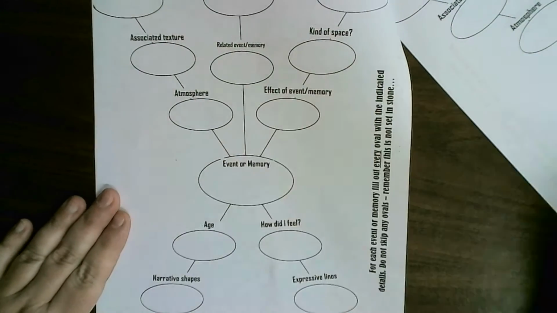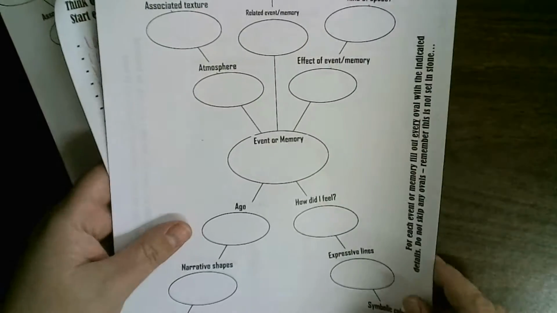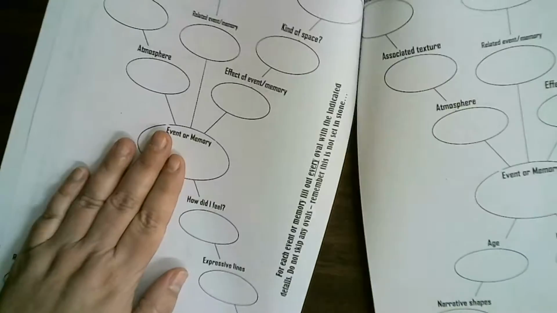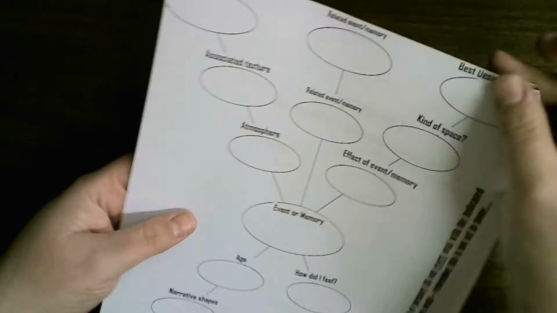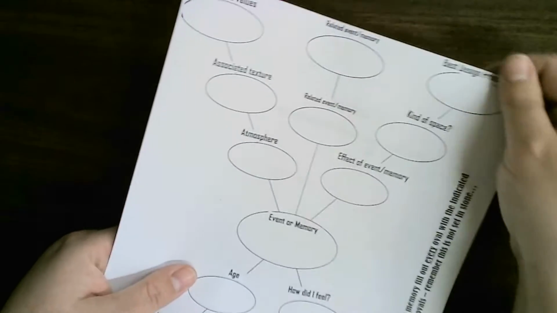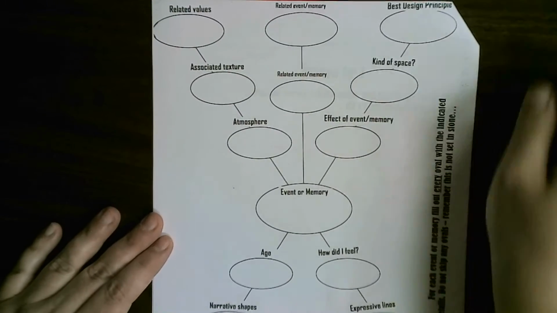So this would be 1 memory and event. The next page will be another. Then you have a 3rd, a 4th, and on the back is the 5th. These are due on Monday. We're going to use them to sketch from. Remember, I'm not going to read them unless you need help sketching.